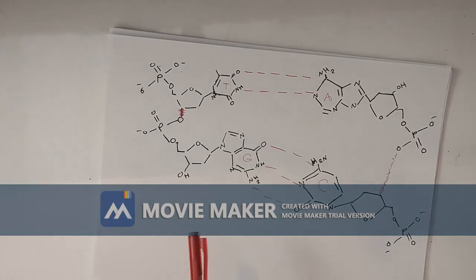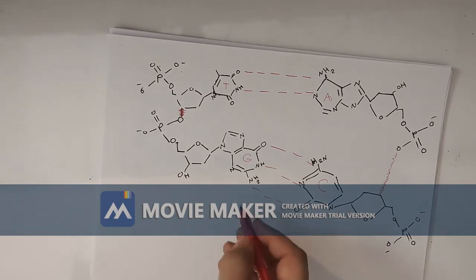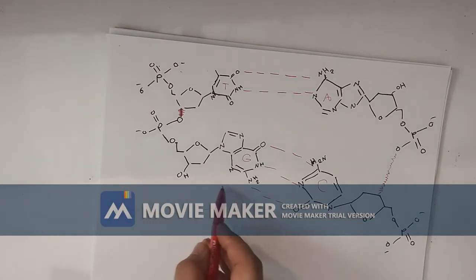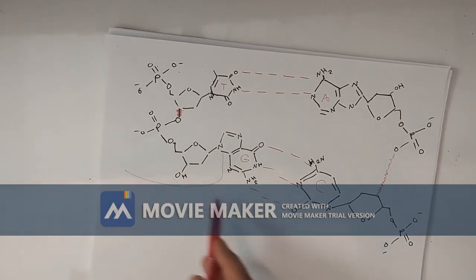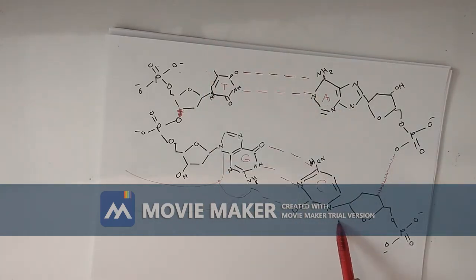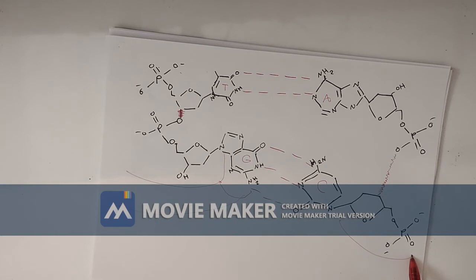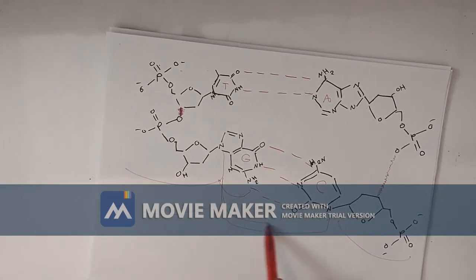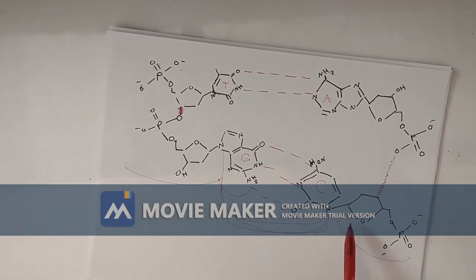This is the sugar phosphate backbone, or phosphate sugar backbone. This is the base. This is one strand, and also we have a sugar phosphate backbone, and we have bases and hydrogen bonds. These parts are the bases and hydrogen bonds, and these are the pentose sugar and phosphate. So we call it the sugar phosphate or phosphate sugar backbone. Don't forget this one too.